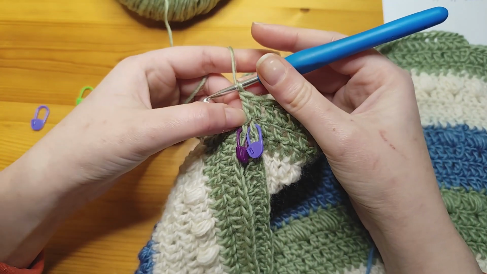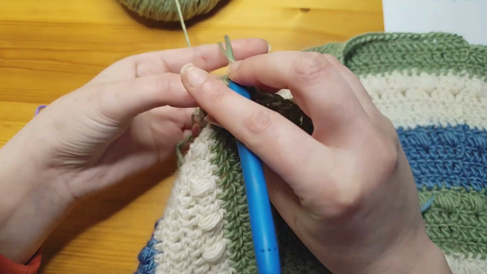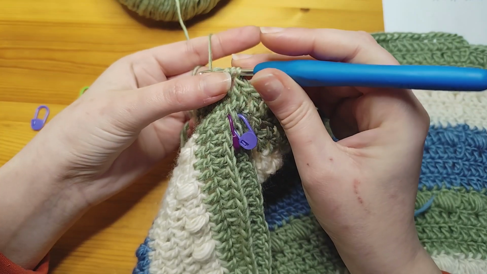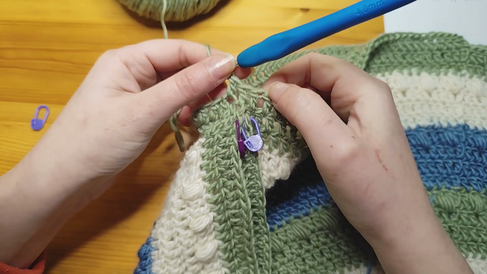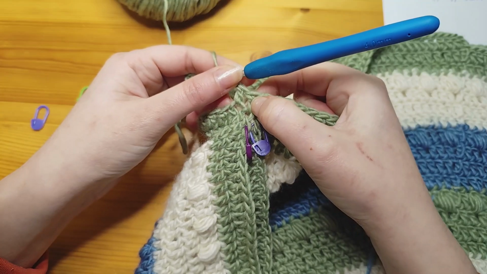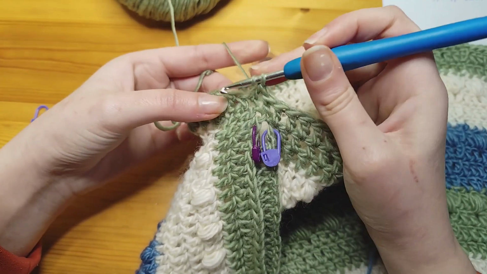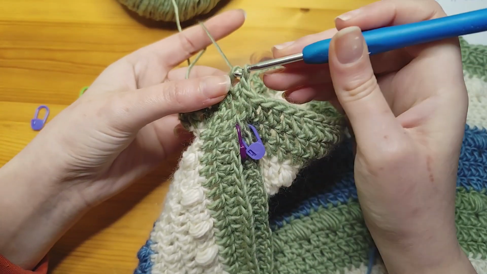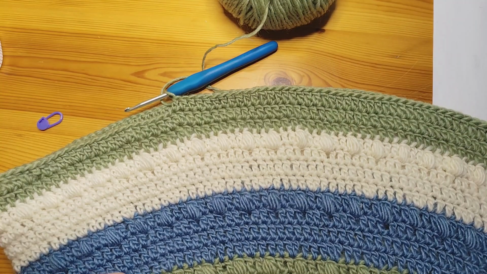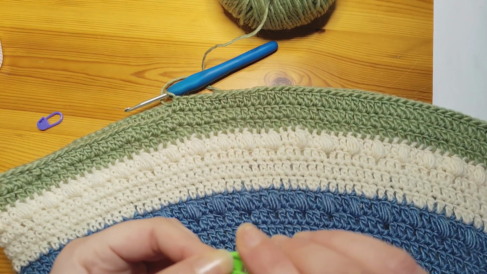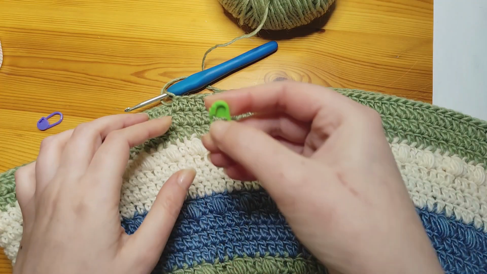Now I'm going to continue with the stitches of the front. 84 stitches. This one is the first one. I worked 84 stitches for the front.